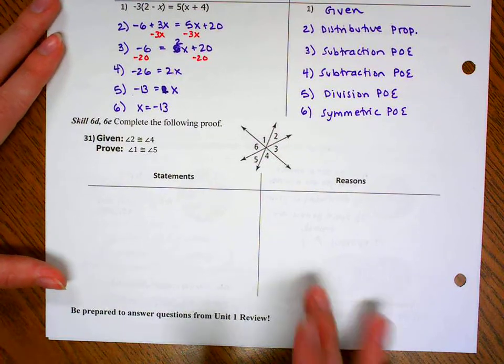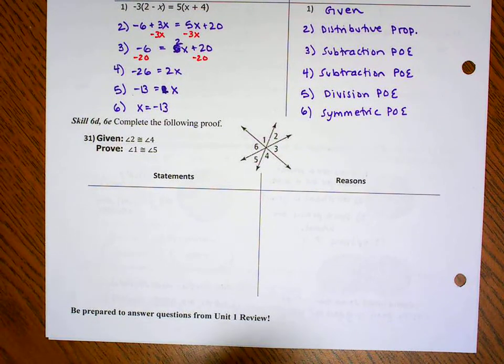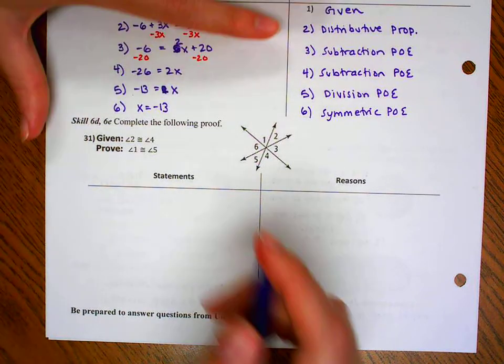Okay, let's move on to this bottom. We're going to do a geometric proof. And we're going to have you do this from scratch. And so I would be prepared to start thinking through this type of process. But there are definitely patterns to these geometric proofs we're doing.